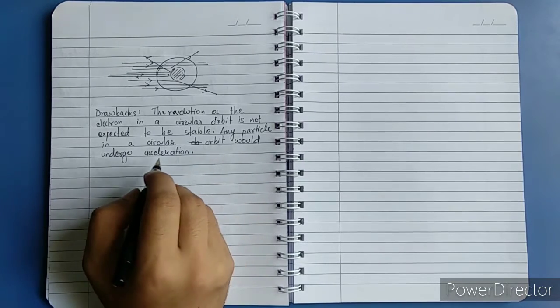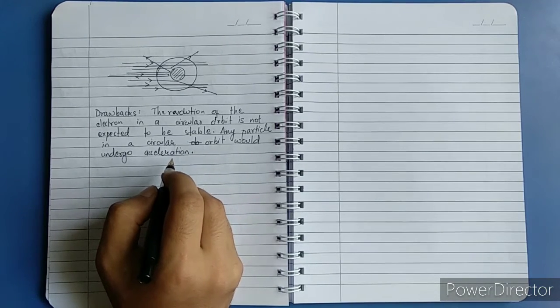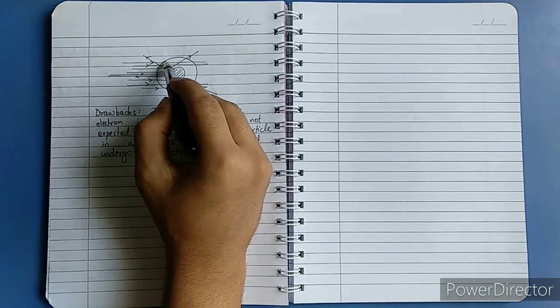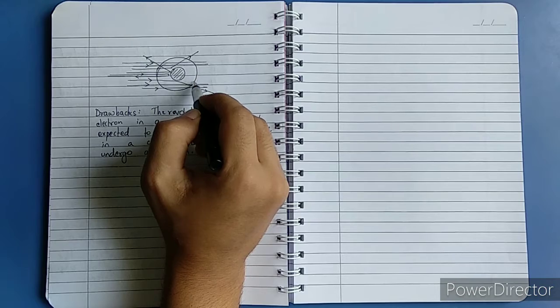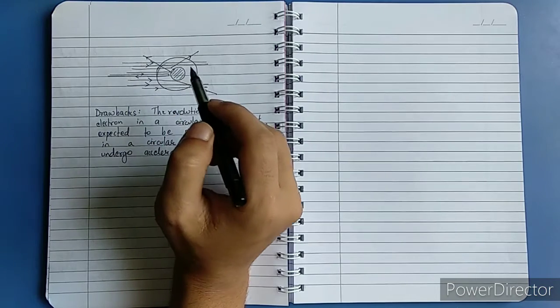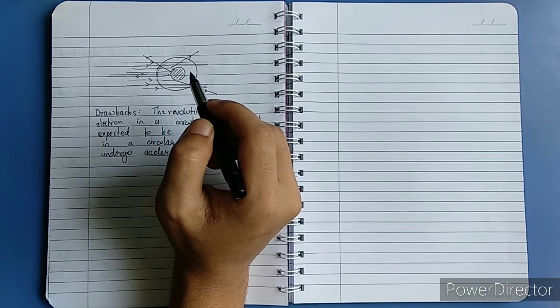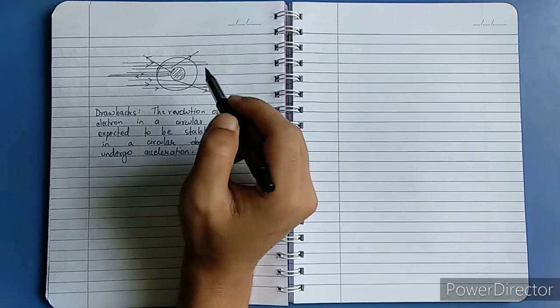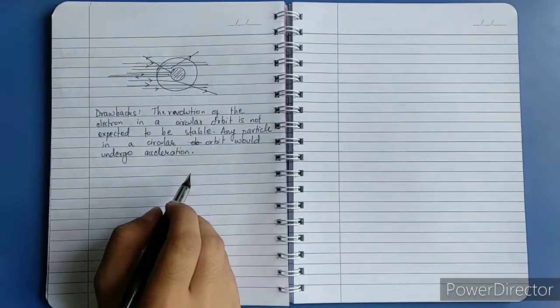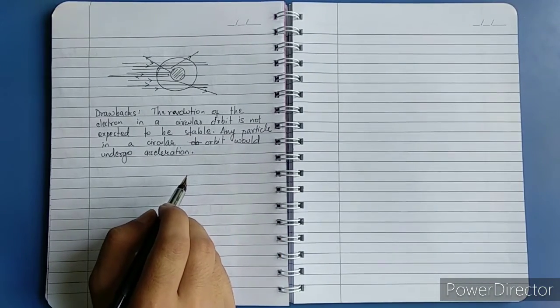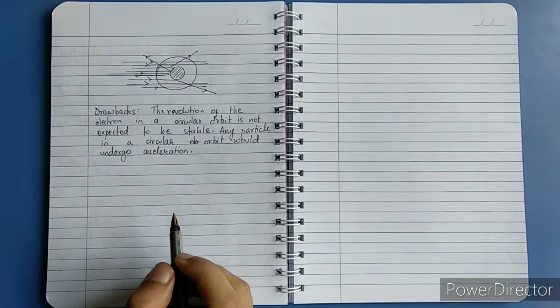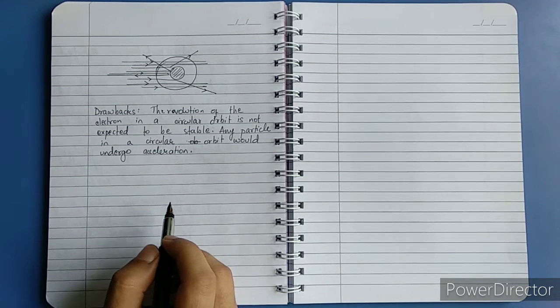We'll learn about this acceleration in physics in more detail, but what happens is whenever any particle changes its path, its velocity changes. As there is change in velocity, there is acceleration. As there is acceleration, there is some force needed. Force is a product of mass and acceleration. Now, if force is there, work done is there. Work done needs energy.